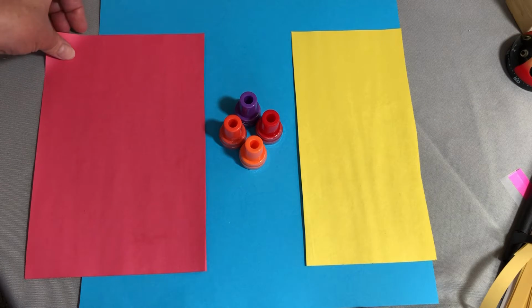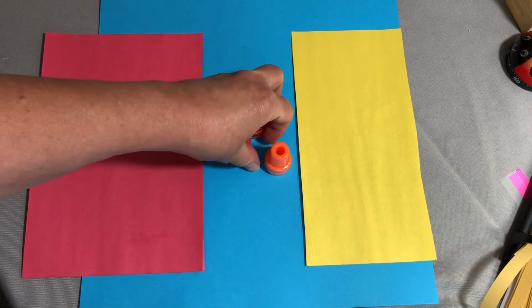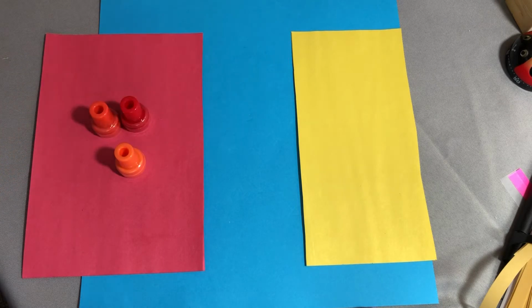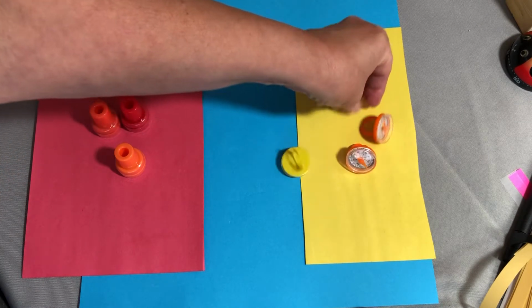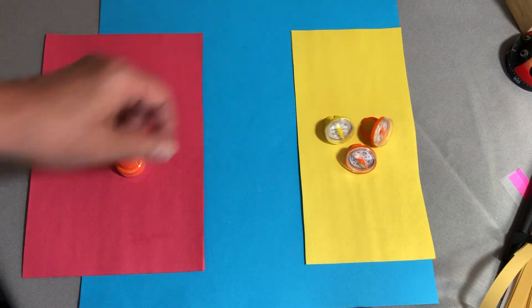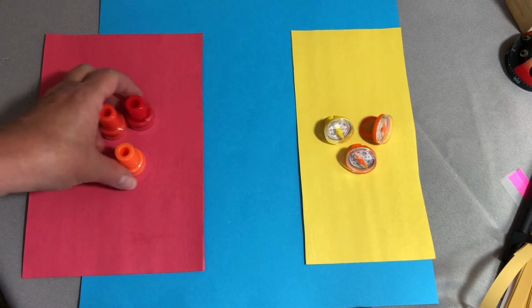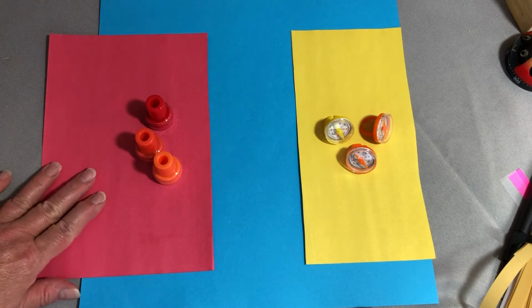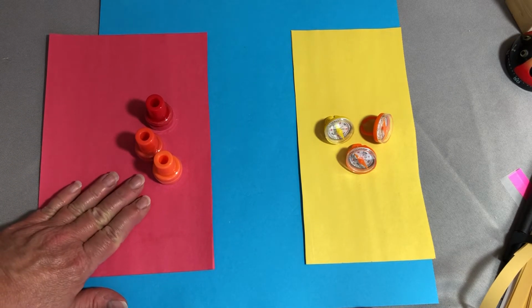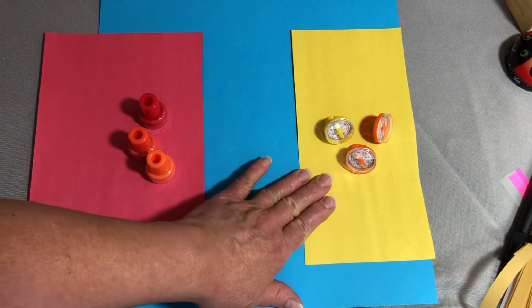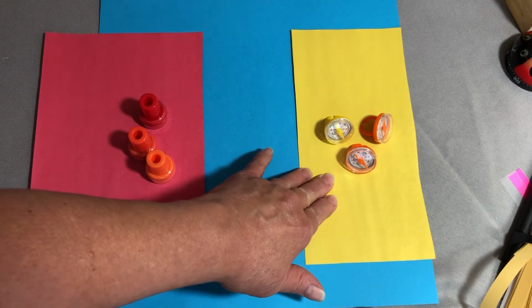Let's do another example though, because I am going to actually keep the stampers and I'm going to join a group of something else, okay? Now, I got these all out of my prize box. So what do I have? Well, I have 3 stampers and I have 3 compass rings.